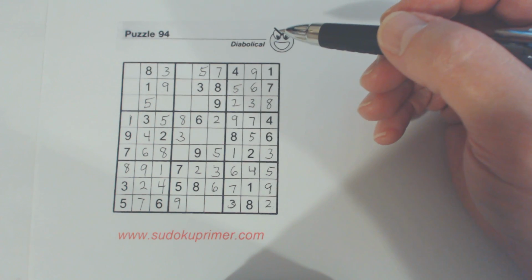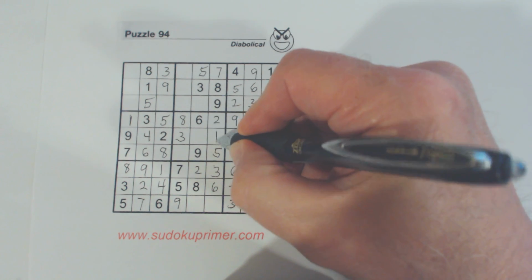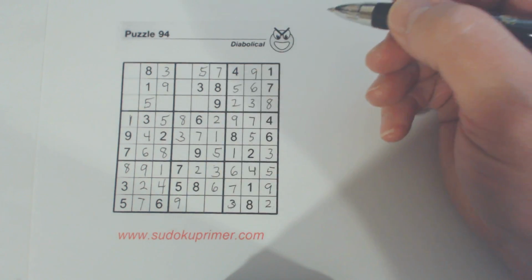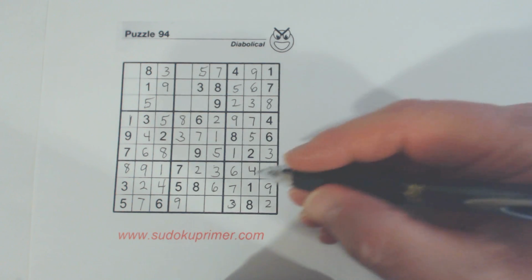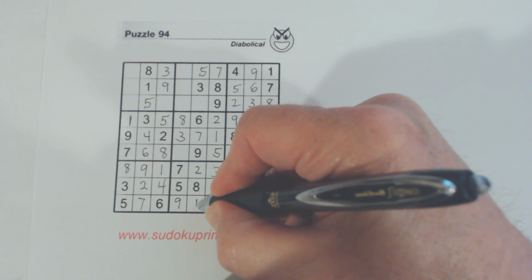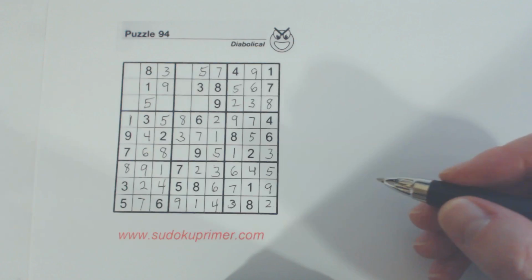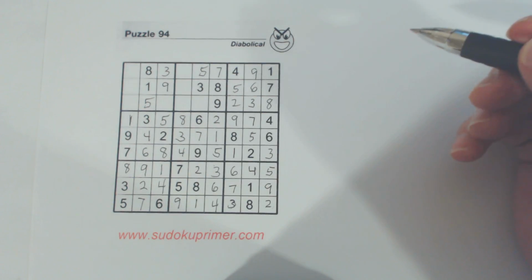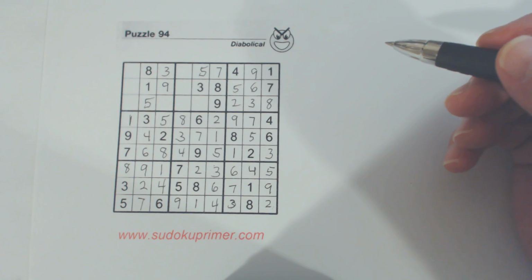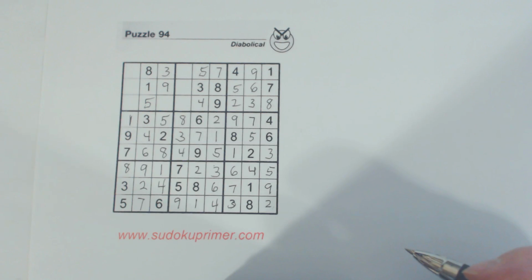That one is easy. Those are very straightforward also. Now we can fill in our 1, 4 twins there. 4, the only number left in box 5. Easy.